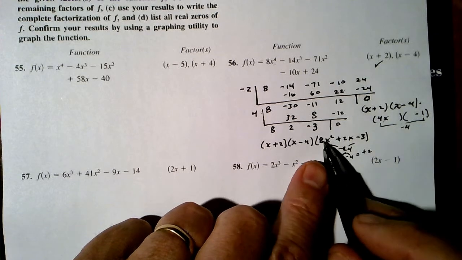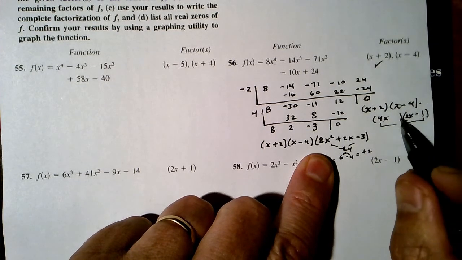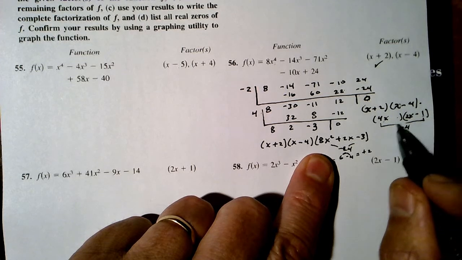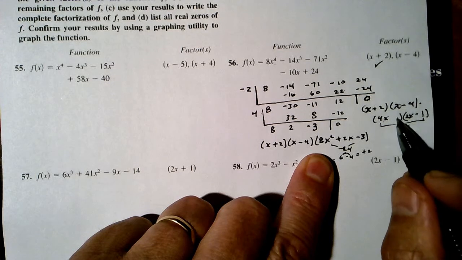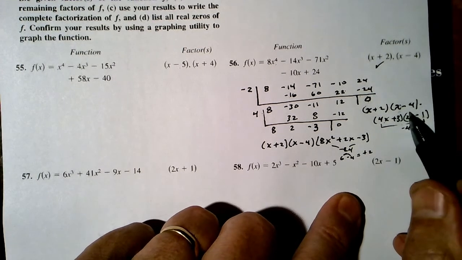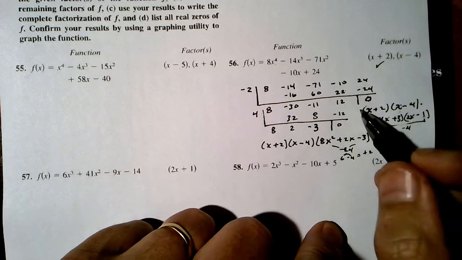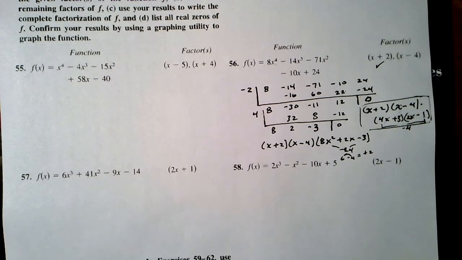First times first equals first, 4x times 2x. Last times last equals last, negative 3. So negative 1 times positive 3. So there's my missing 6. And we've got it. That is our jam-packed solution right there.